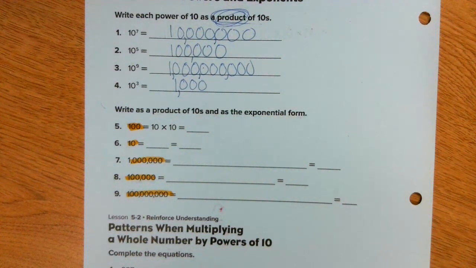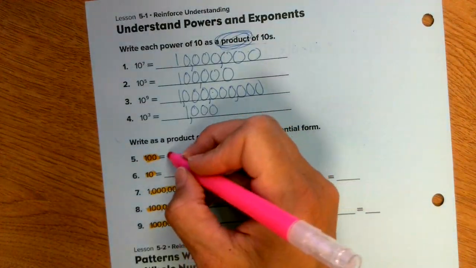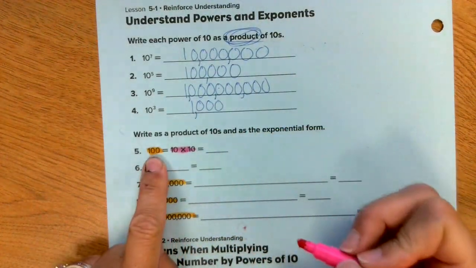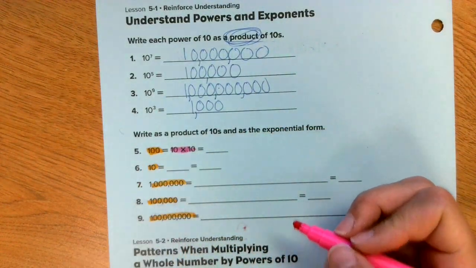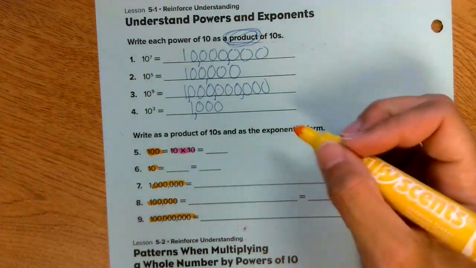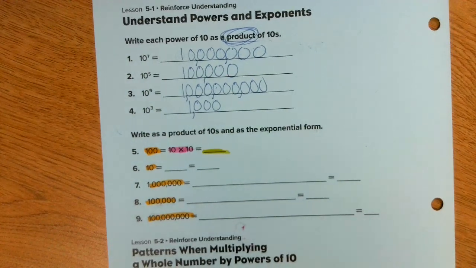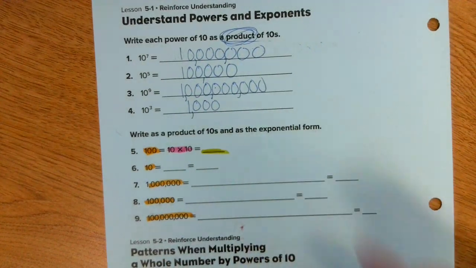I'm going to highlight to show you what you're actually looking for. So in this next part, it's the product, it's the expanded, and then what's missing would be the exponential form, right?